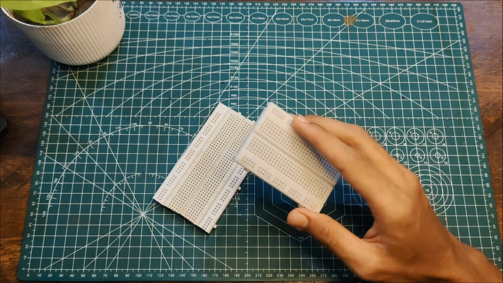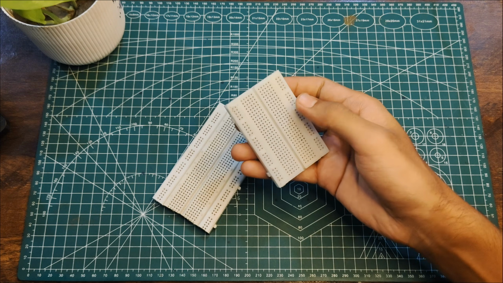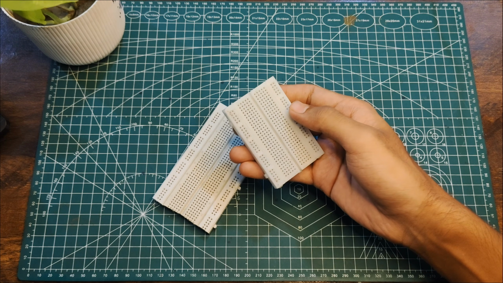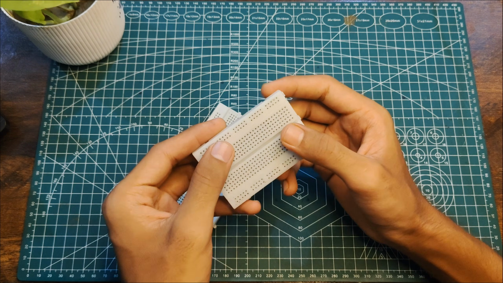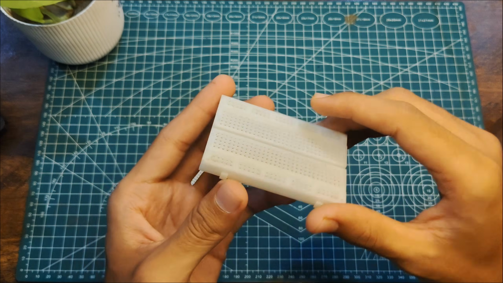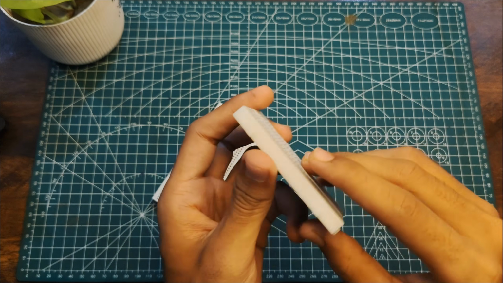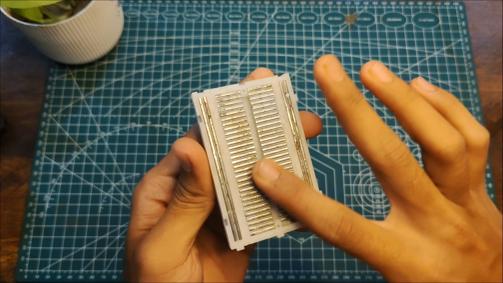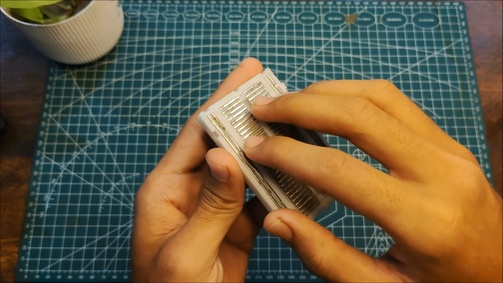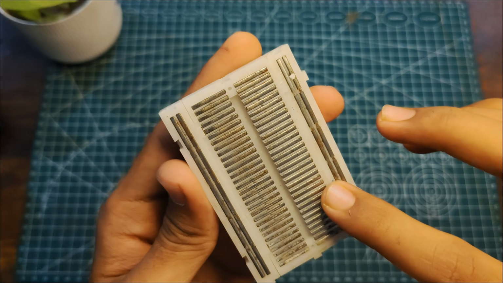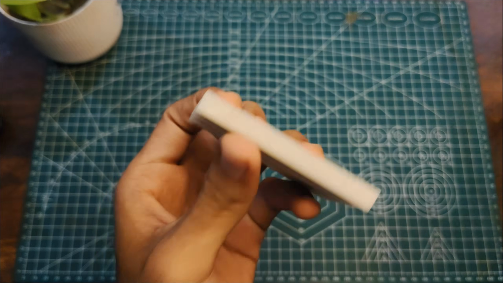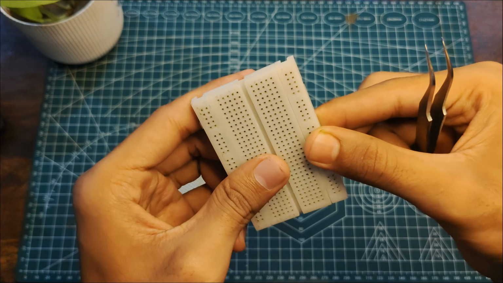So first thing is the power rail. So when we are talking about the power rail and row, column, central gap, and what the connection is that is going inside this, I have taken out the lower surface, or lower cover here, so that you can see the exact connection that is going in between them. So here you can see the first part, that is the power rail.